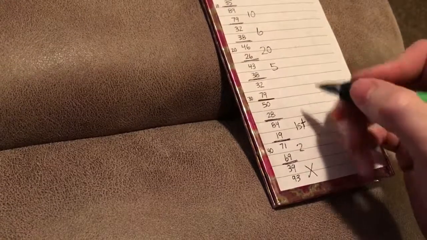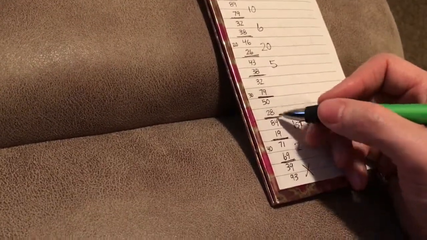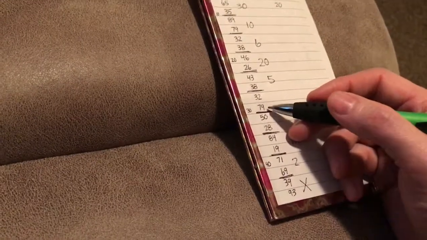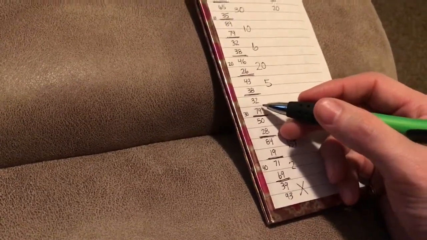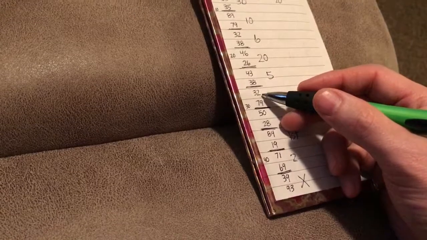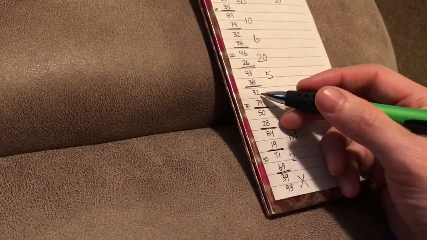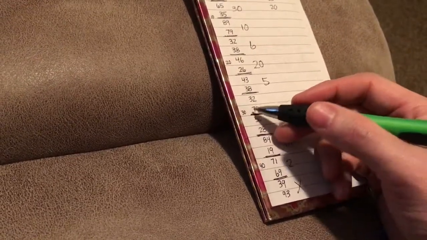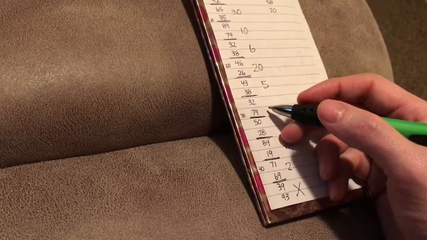50 and 28. Let's see, 50, 28, 32, 79. What could we do here? 23. Maybe 3 times 2 is 6. And it goes 6, 7, 9.